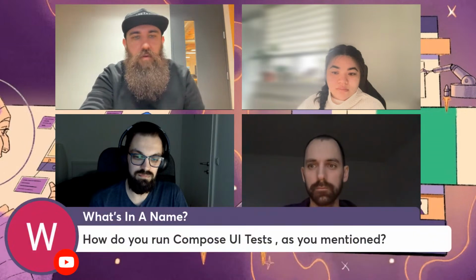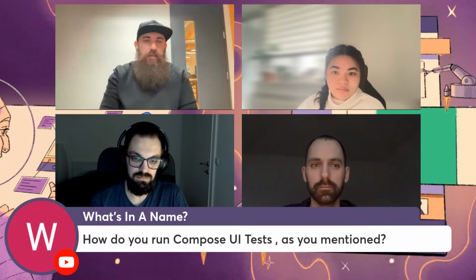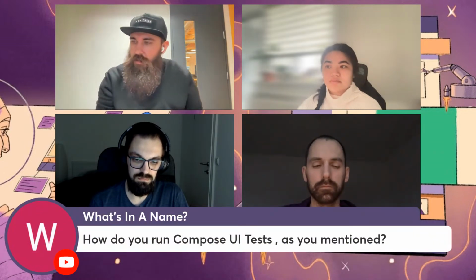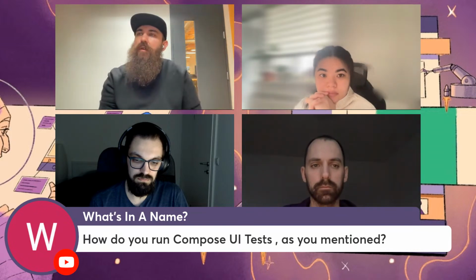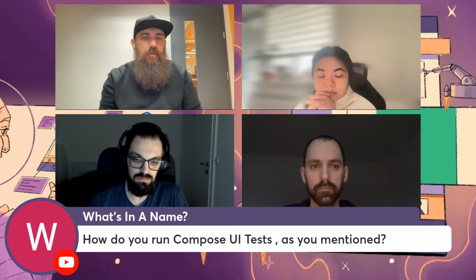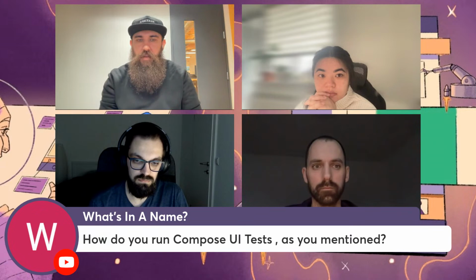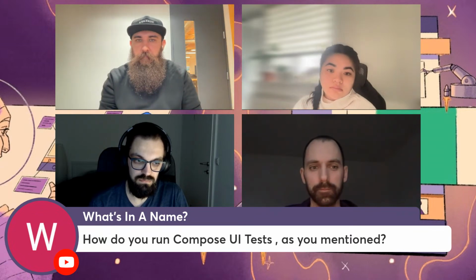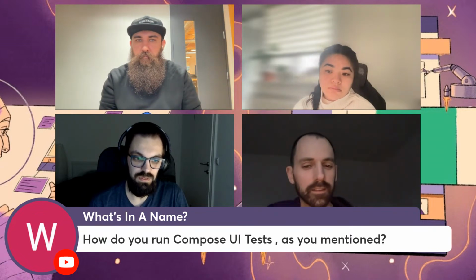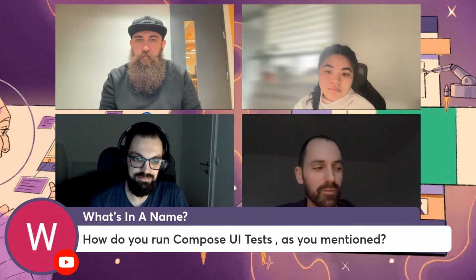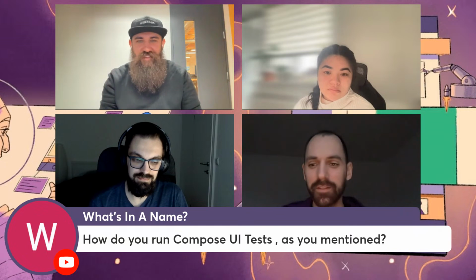There's one more question. How do you run Compose UI tests, as you mentioned? Yeah, I mentioned. Last time I checked, there was no library for doing that, but has that changed in the meantime? What do you think? Yeah, I think the tooling itself is evolving every day, and it's a bit hard to keep up with all the new features.